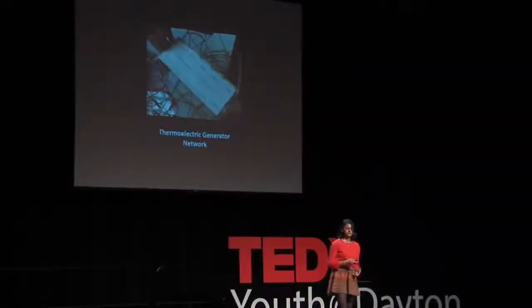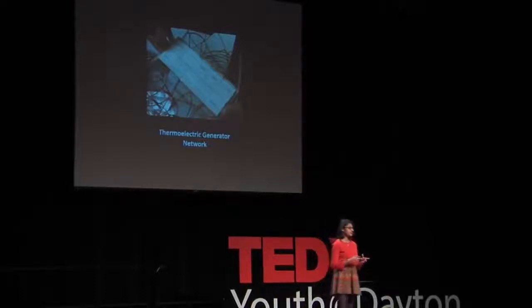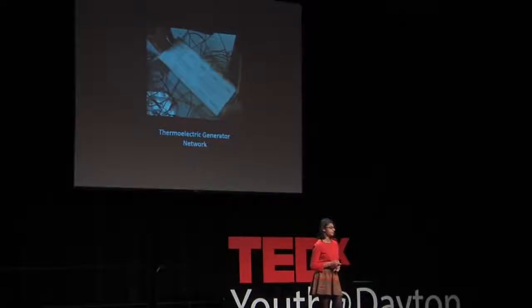After completing this experiment, I was still interested in looking into various ways of increasing the amount of power that I was producing. And this is when I learned about series and parallel connections. If you take multiple TEGs and connect them in a series connection, then the amount of voltage that you're producing will increase. And if you take multiple TEGs and connect them in a parallel connection, then the amount of current you're producing will increase. Now, for example, if you take two TEGs and connect them in a series or parallel network, then you'll be able to produce 2 times as much voltage and current compared to just one TEG.